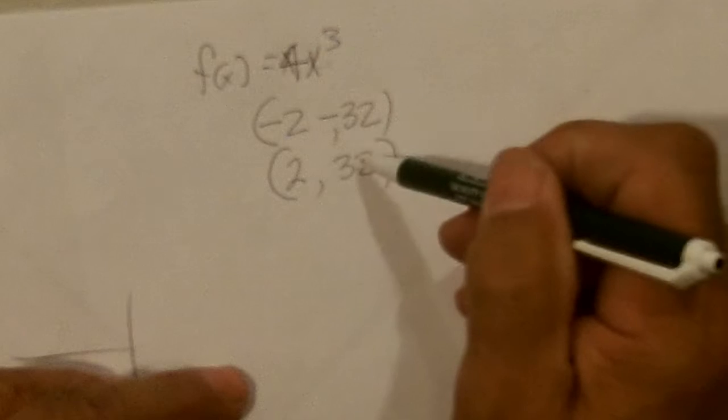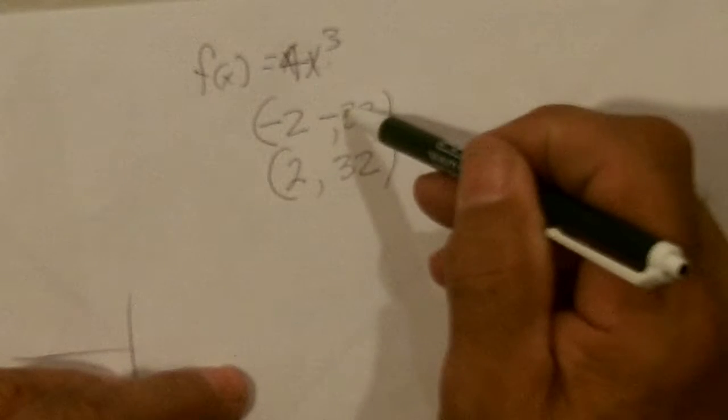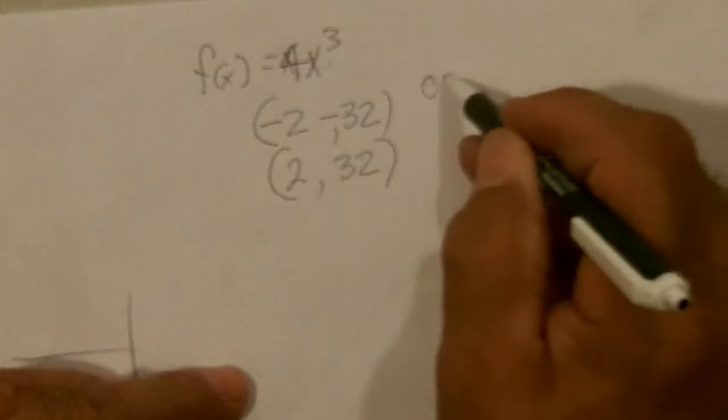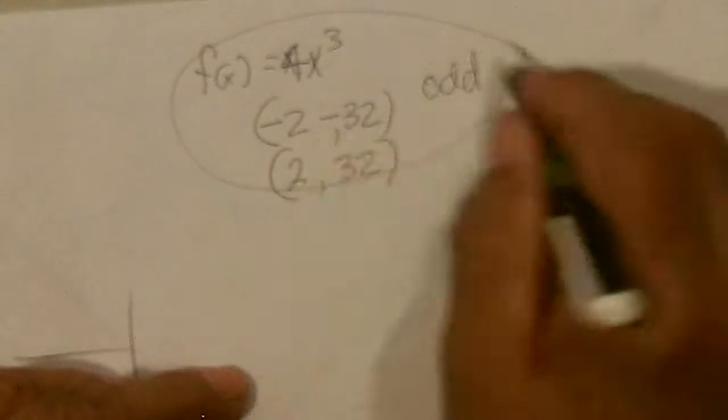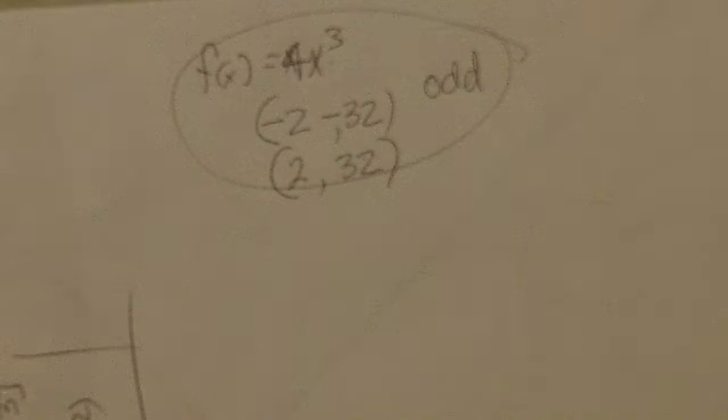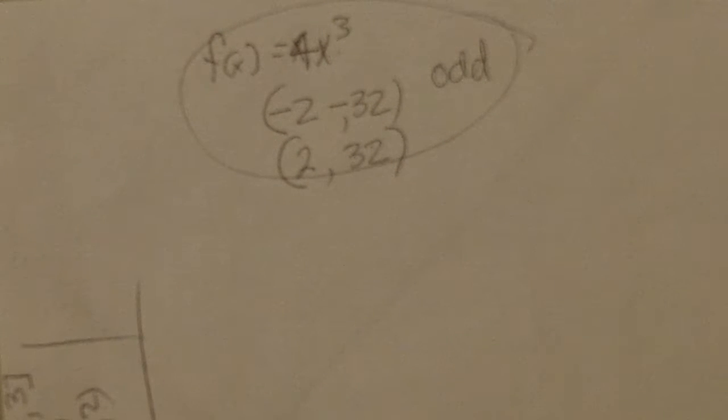I got the same size number, but it changed in sign when I changed the sign of the x, so it is odd. That's how you can check and get an idea. That was 37.